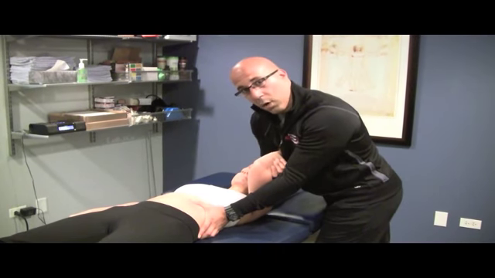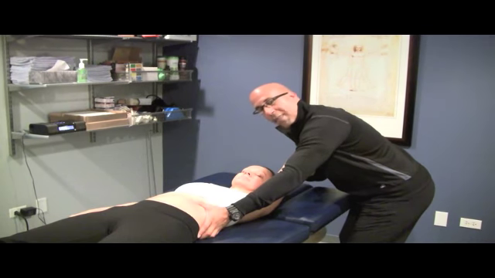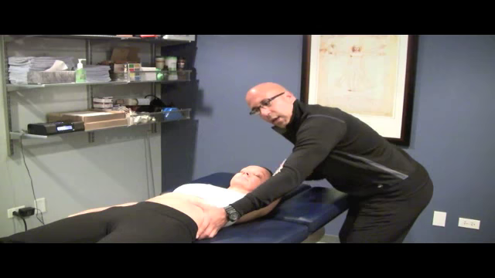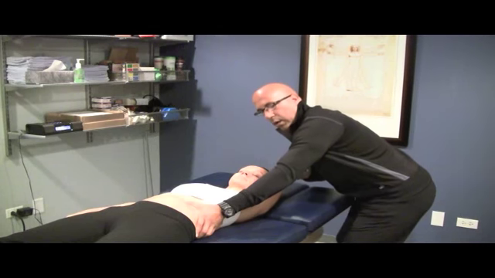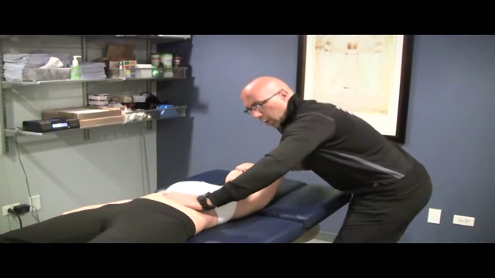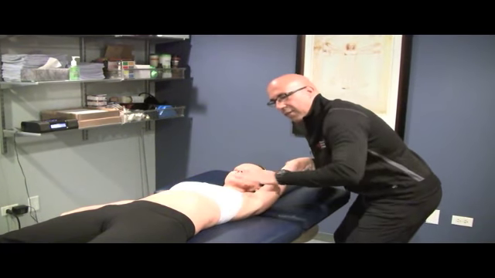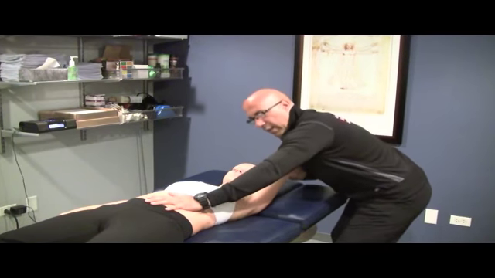grab her arm, support her arm, and then bring her back as far as she can comfortably go without stressing out her shoulder. And then I'm going to come back, release, pin, come back. Pin the abdominal fascia, bring your arm back to stretch out this whole entire anterior fascial line. Pin, and then come back.